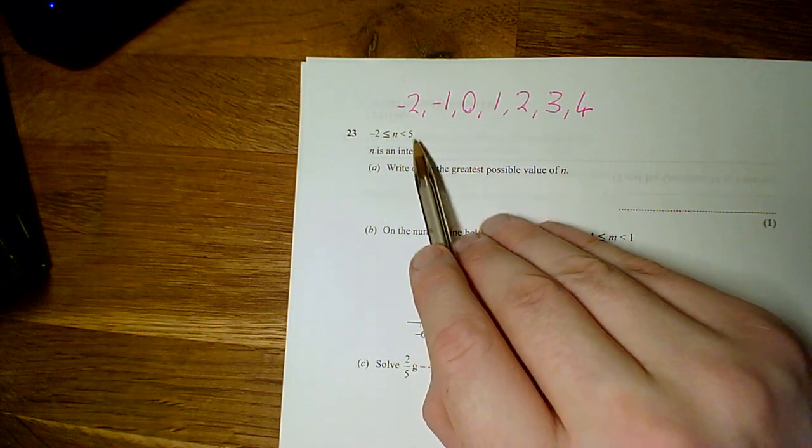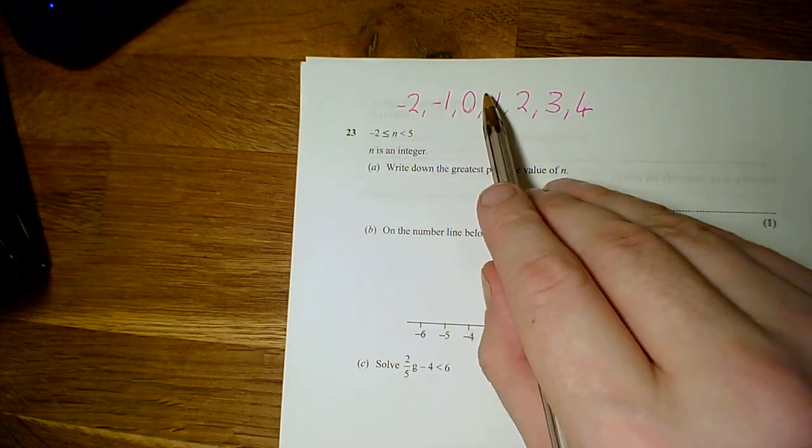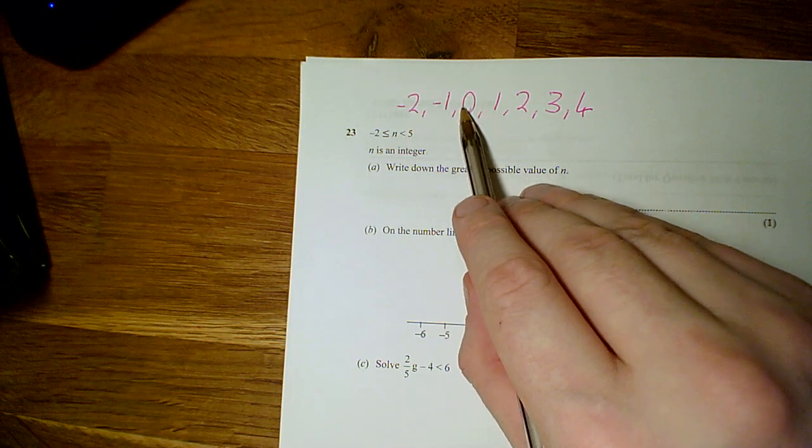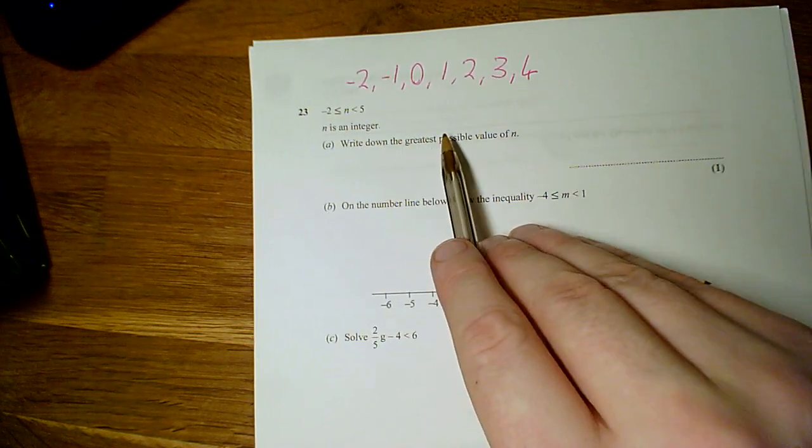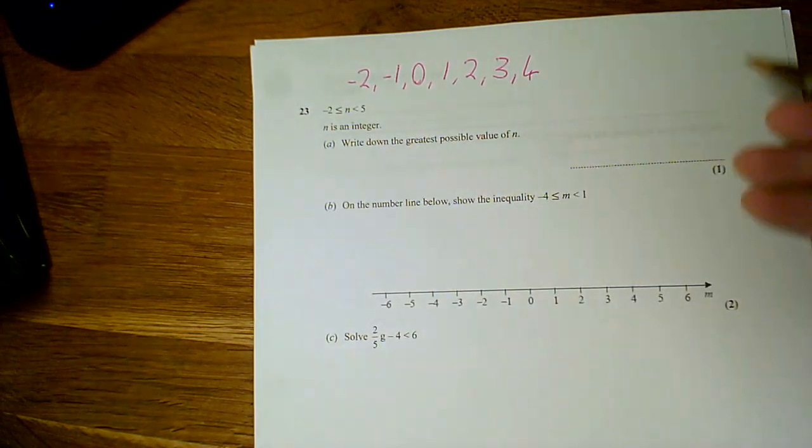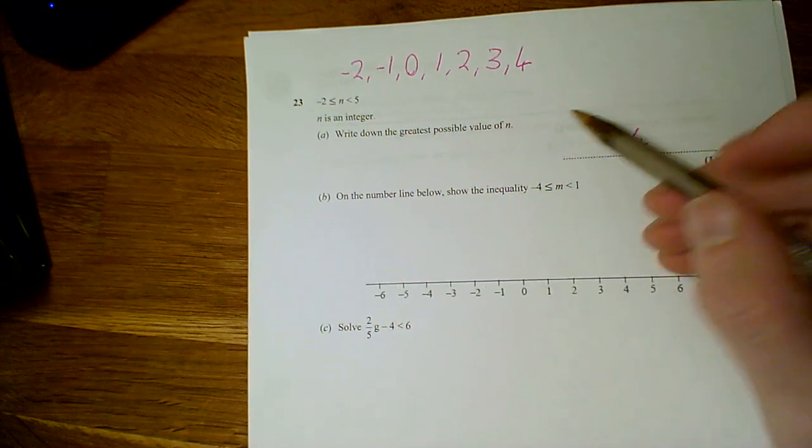Well, I missed out the fact it's an integer, so it has to be a whole number. It can't be a half or minus a quarter. 0 is an integer, by the way. Write down the greatest possible value of n. Well, it has to be 4. Can't be bigger than 4.